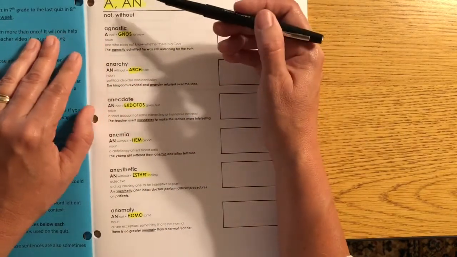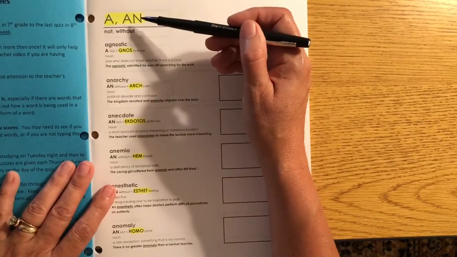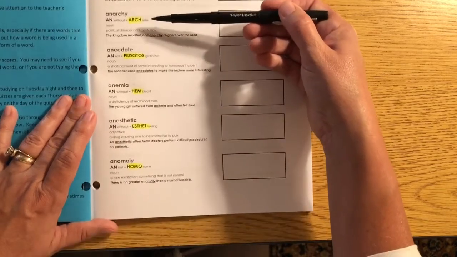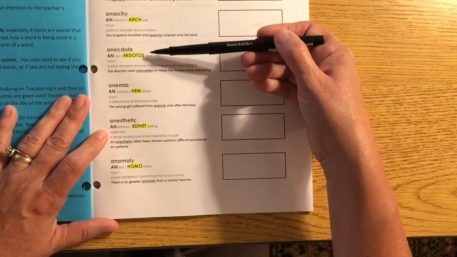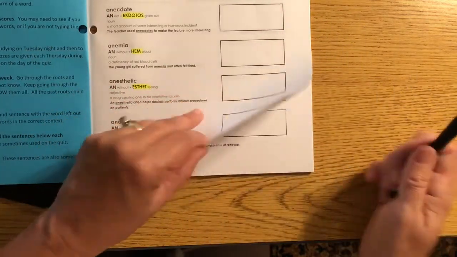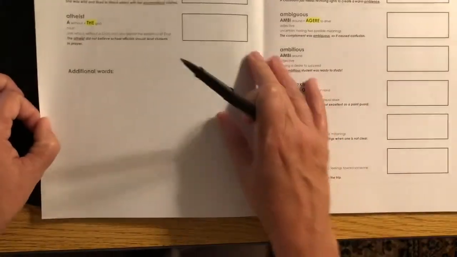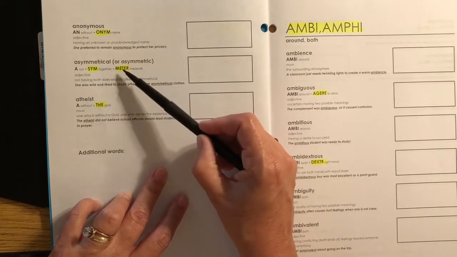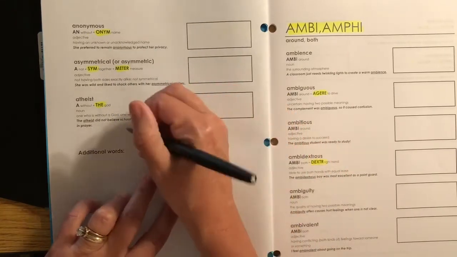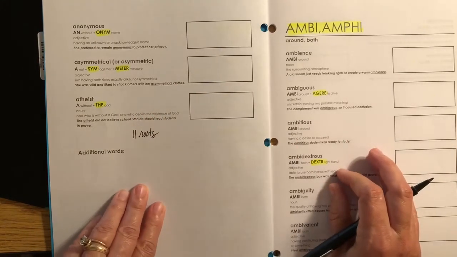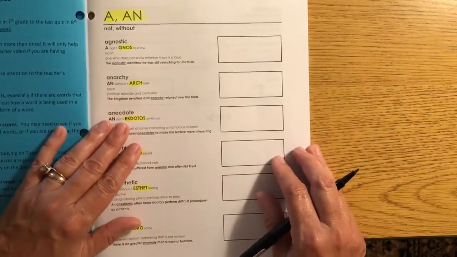So what I'd like you to do right now is highlight all the new roots for the week, which are A and N, nos, arch, ekdodos, him, aesthet, homo, and then turn the page: onim, sim, meter, and the. If you add all of those up, this week there are 11 roots that you will be quizzed over. Now let's go back to the first page, and we're going to go through this together.